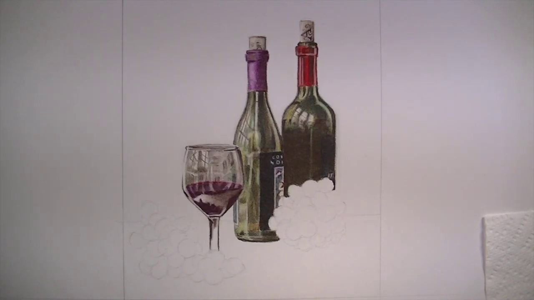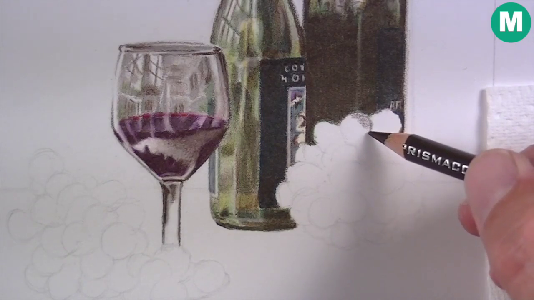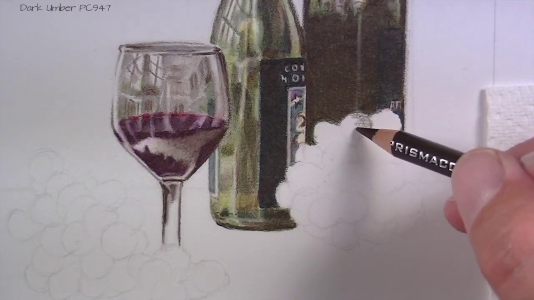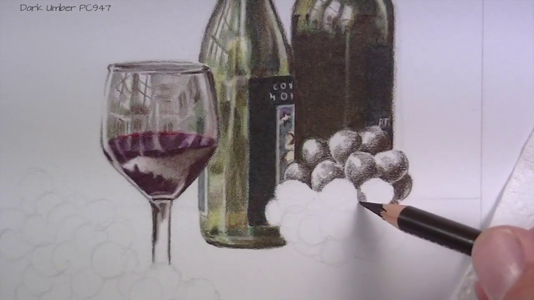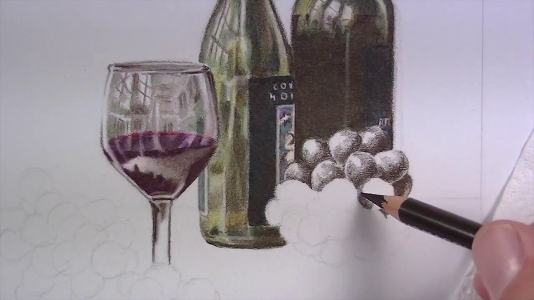Here's a look at our drawing so far. Next, we'll move on to addressing the grapes. Just like with the other portions of the drawing, we'll begin by establishing an underpainting using dark umber. More pressure is put on the pencil to create the darker values, and less pressure is used for the midtones and highlighted areas.